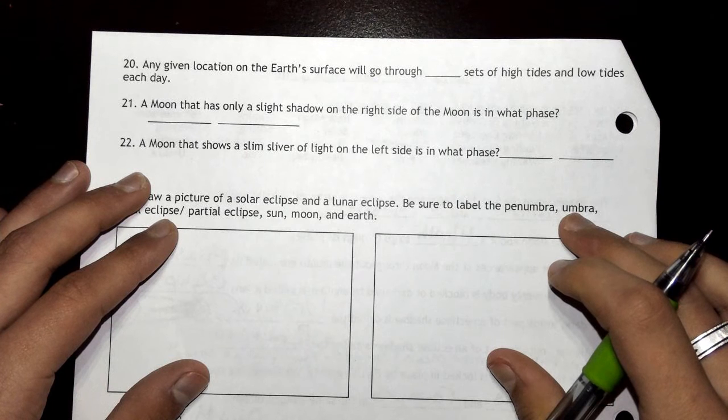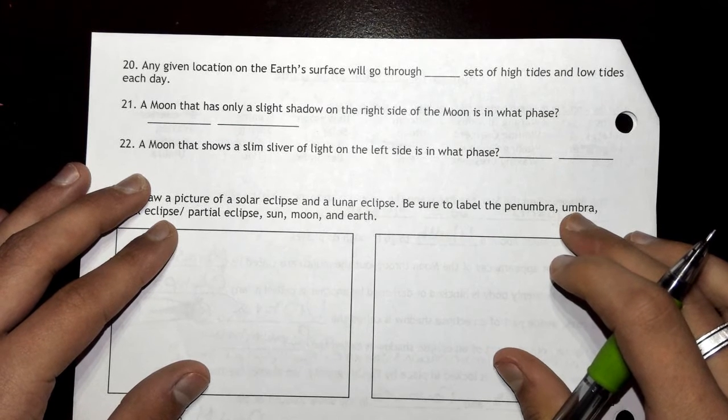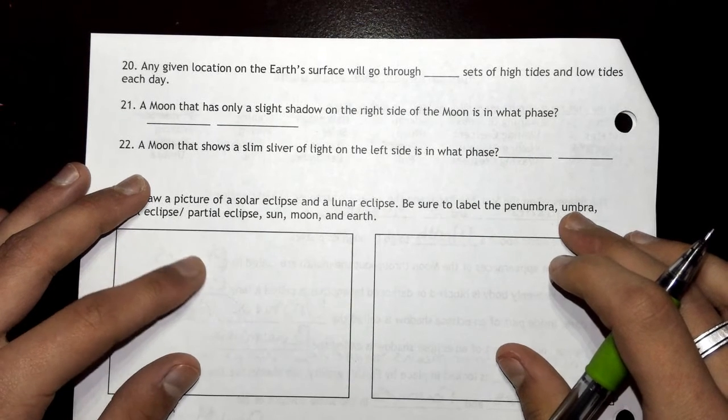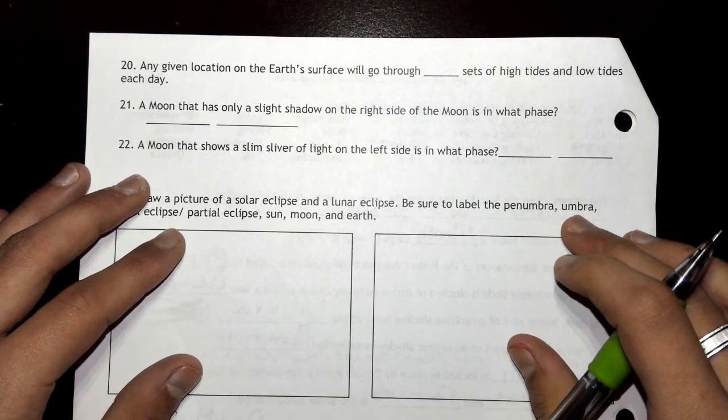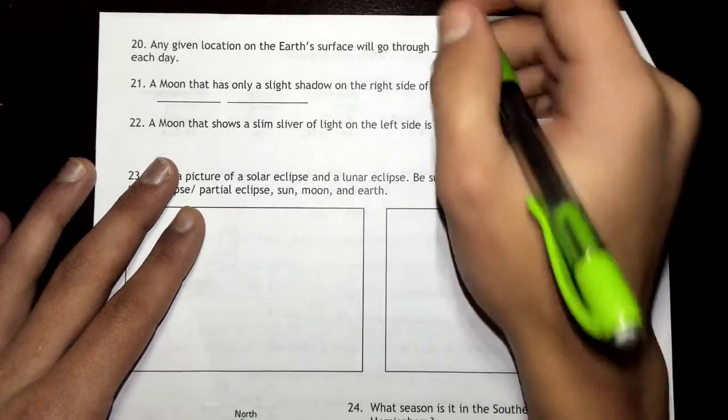Number 20. Any given location on the Earth's surface will go through blank sets of high tides and low tides every day. So this will be 2.